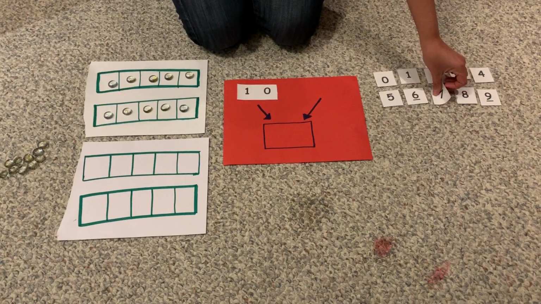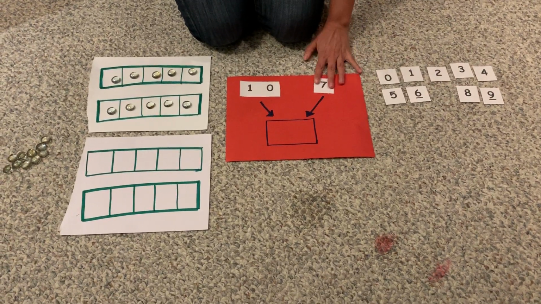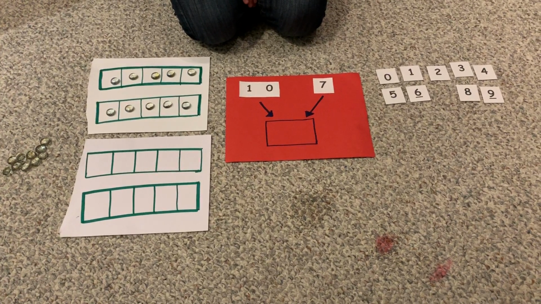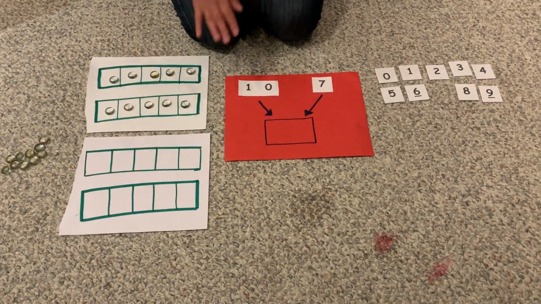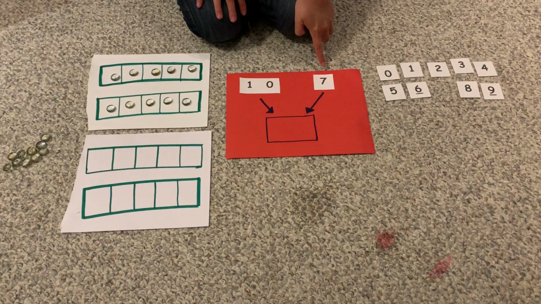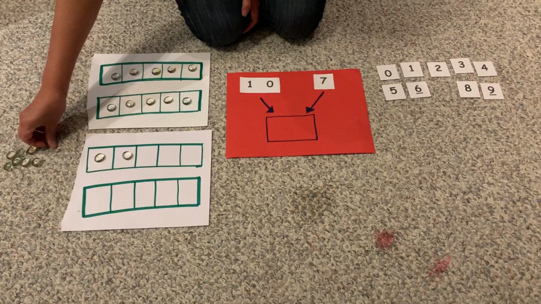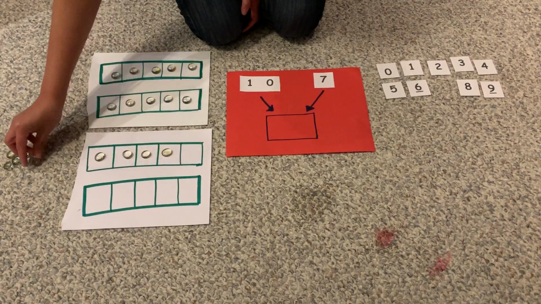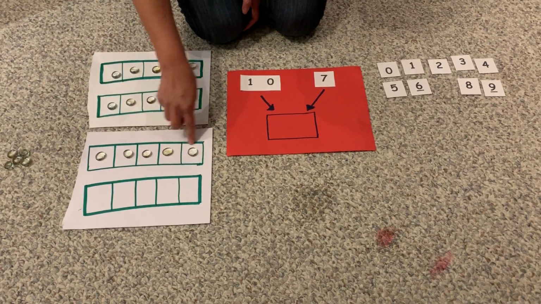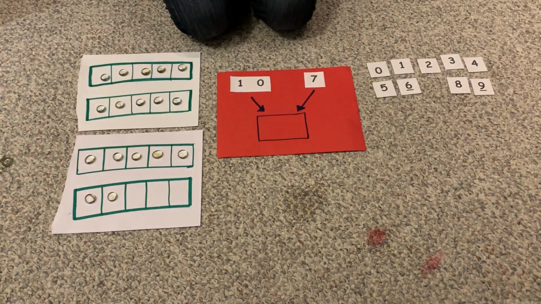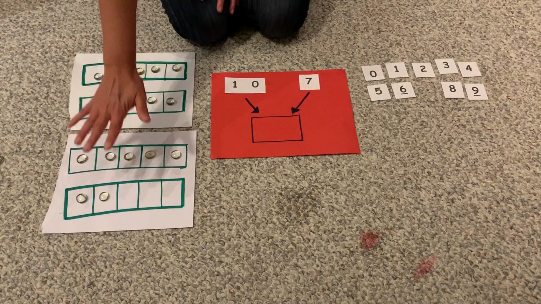I think I'm going to choose this number now. If you found that number, go ahead and count your objects for the bottom. When I look at this number, it is the number 7. So I need to count out 7 objects. And I know in my head when I think of 7, it's 5 on top and then 2 on the bottom. All right, I have 10 and 7.